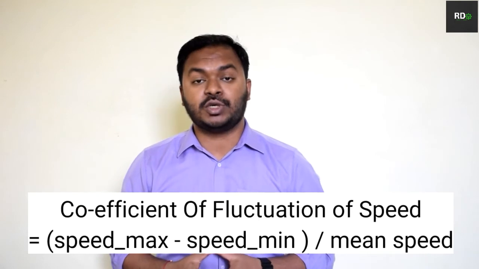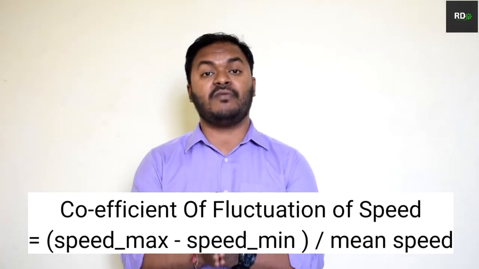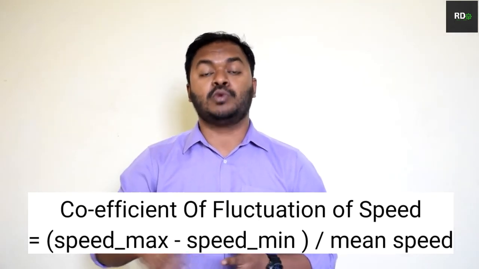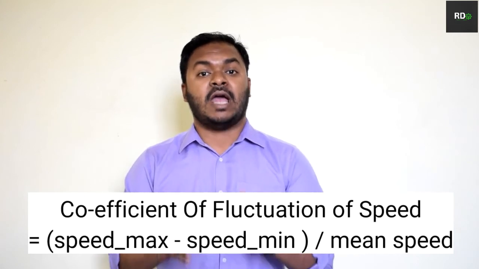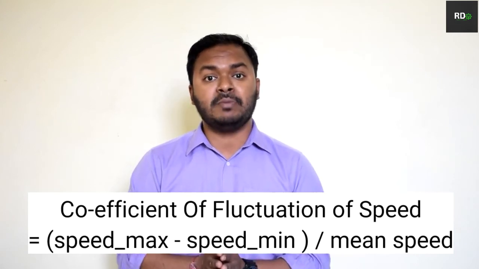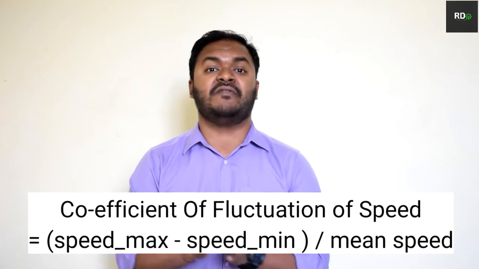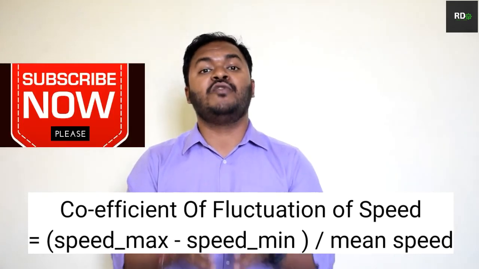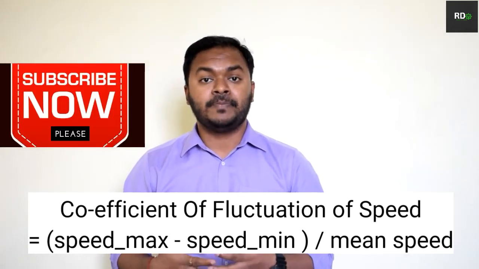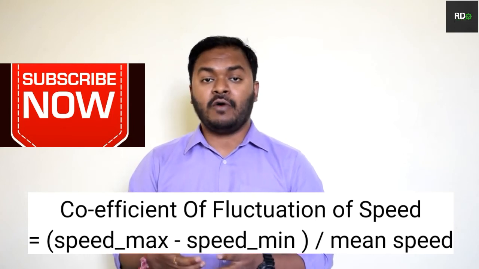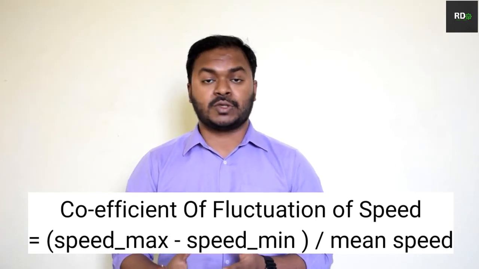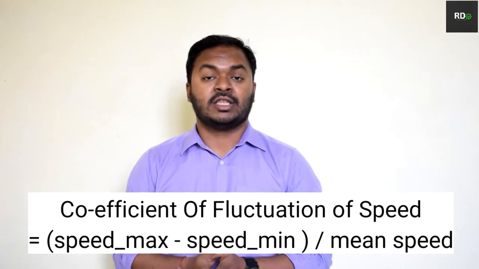Okay, so our fourth term, the coefficient of fluctuation of speed, is the ratio of this fluctuation of speed to the mean speed. Mean speed is what? The addition of maximum speed and minimum speed divided by 2. So the coefficient of fluctuation of speed will be the ratio of maximum fluctuation of speed to the mean speed.